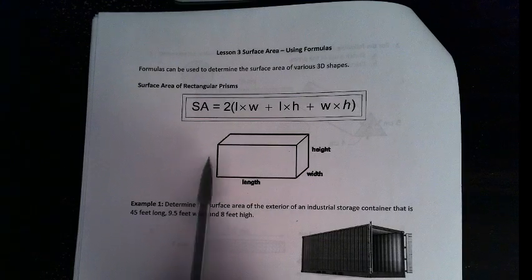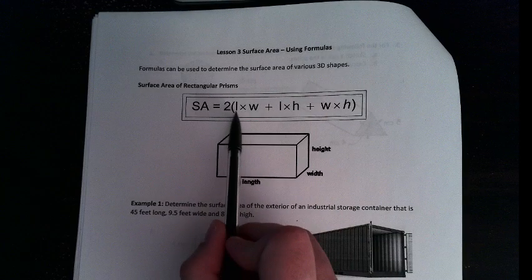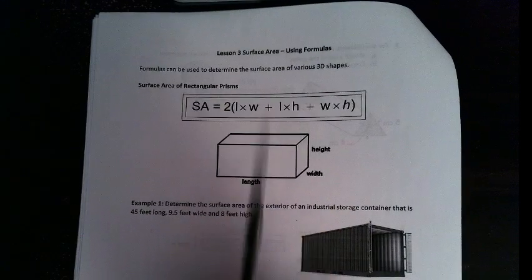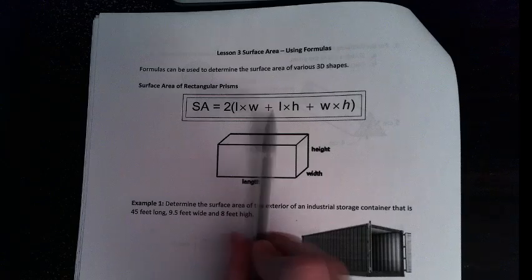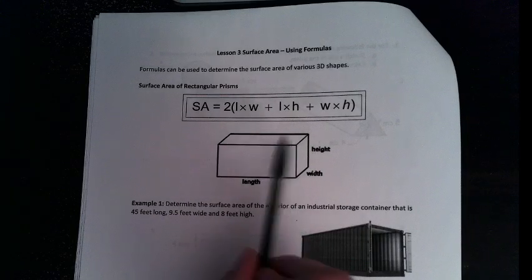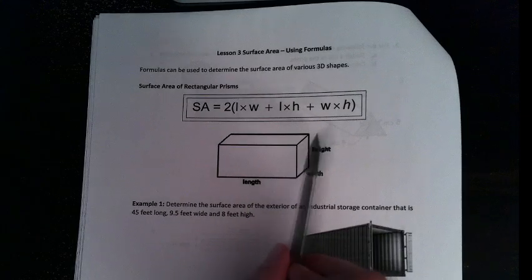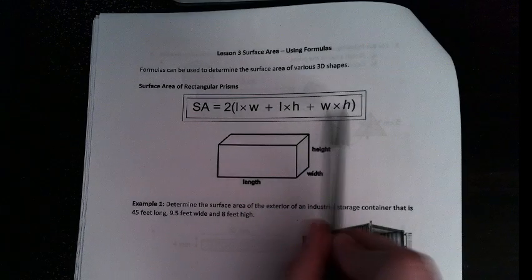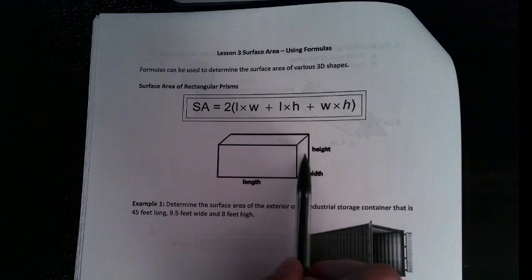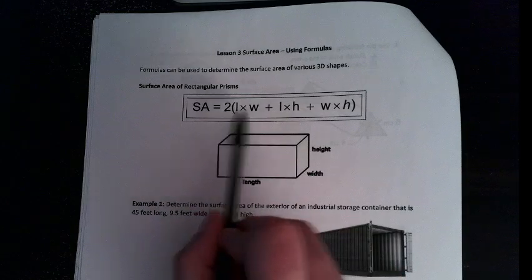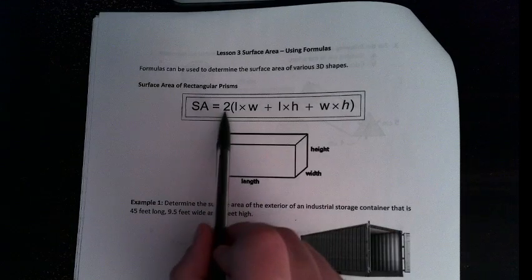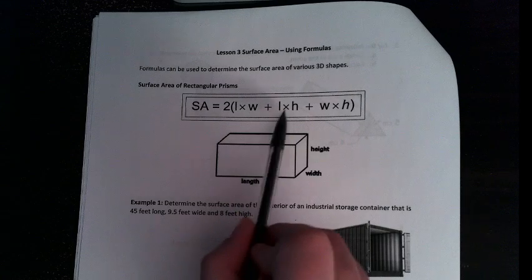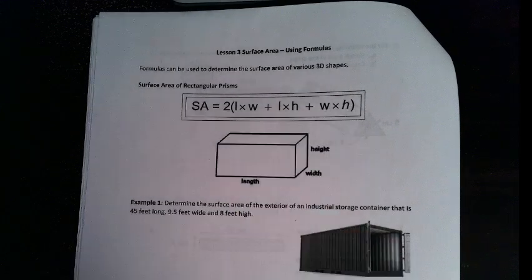So in our formula, we basically have the length times the width, which in this case is the bottom, plus the length times the height, which is the front or the back, and the width times the height, which is a side. And we have 2 of each of those. So we're going to do 2 times the length times the width, plus the length times the height, plus the width times the height.